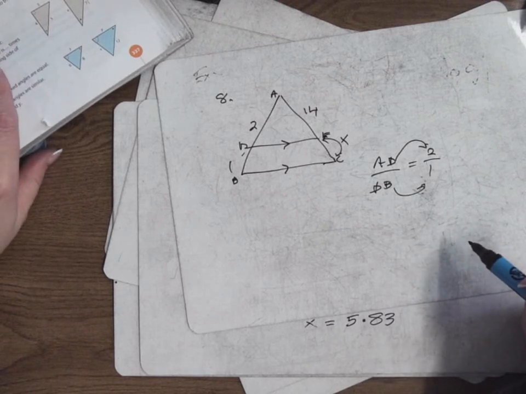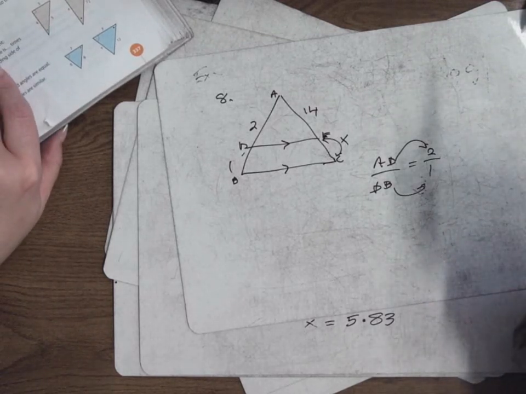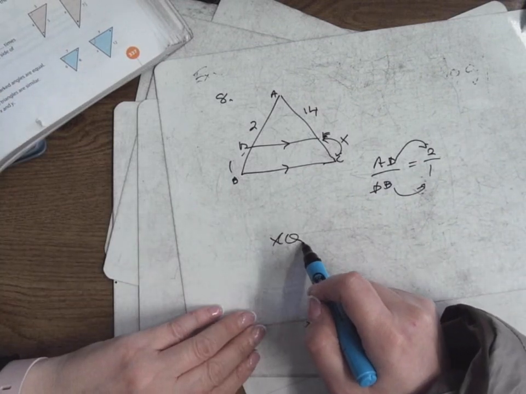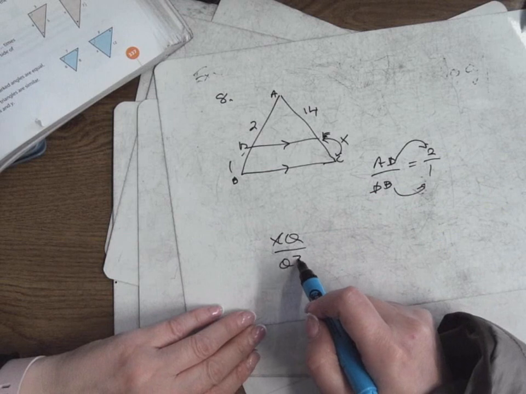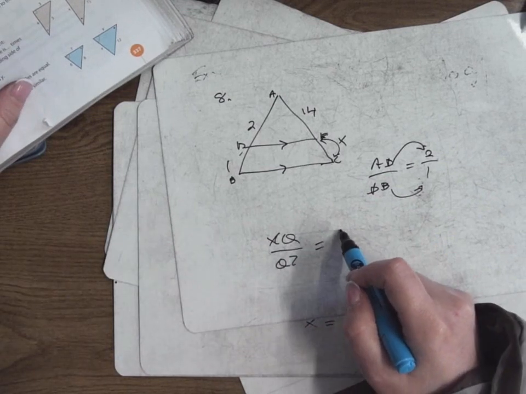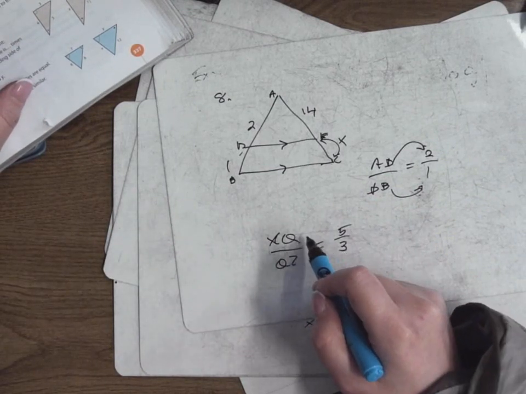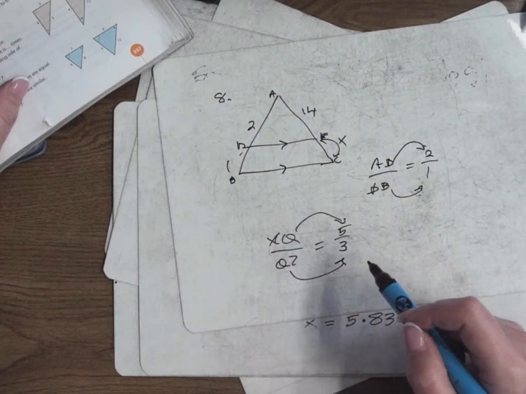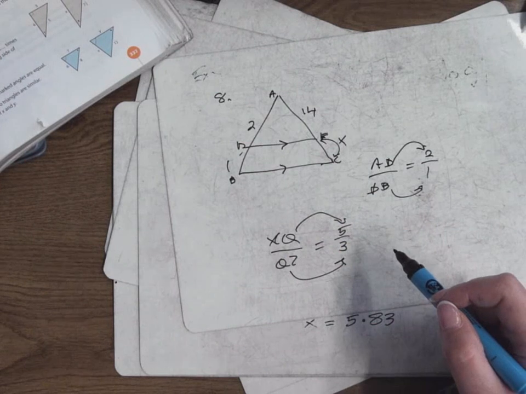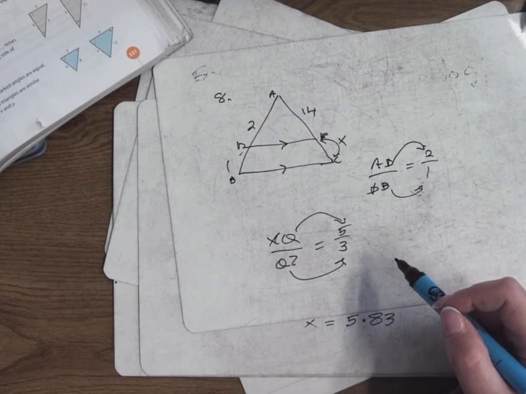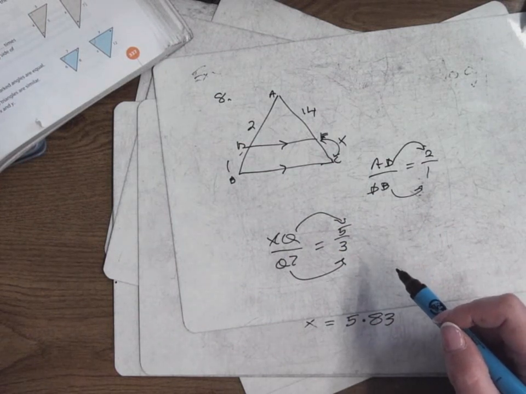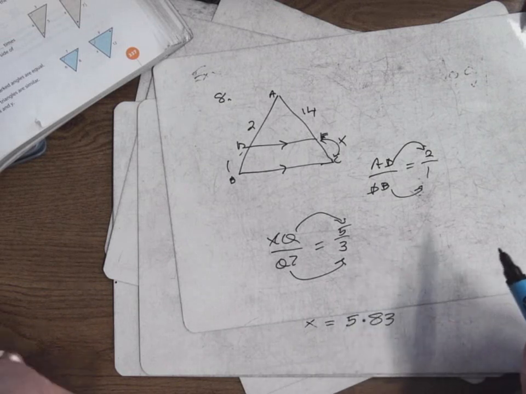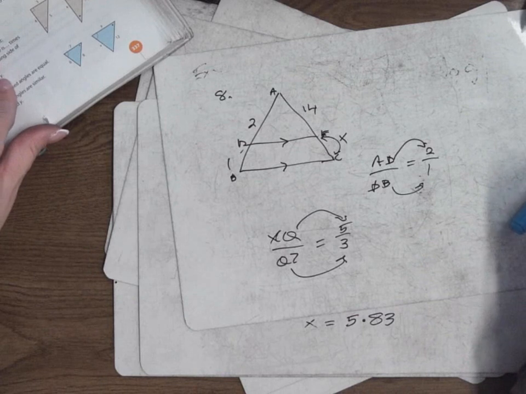Right, 9, anyone? You probably have the same mistake in 9, do you? Right, okay, so in 9 it goes XQ over QZ equals 5 over 3. So in your diagram you can say that XQ measures 5 and QZ measures 3. Is that okay? Right, anyone need me to do it out? 10? 11? 12? All good.